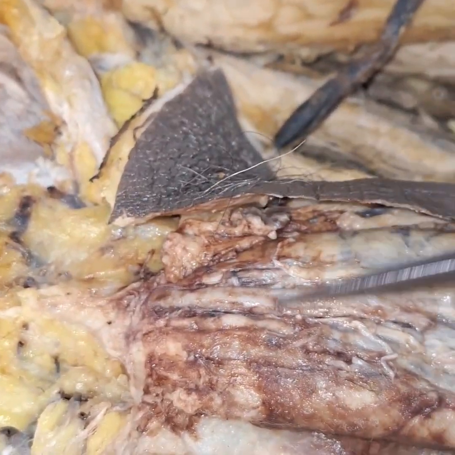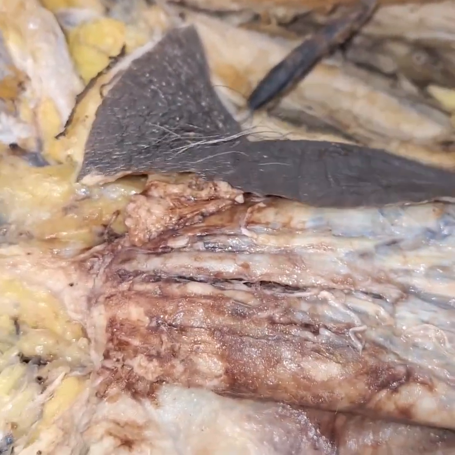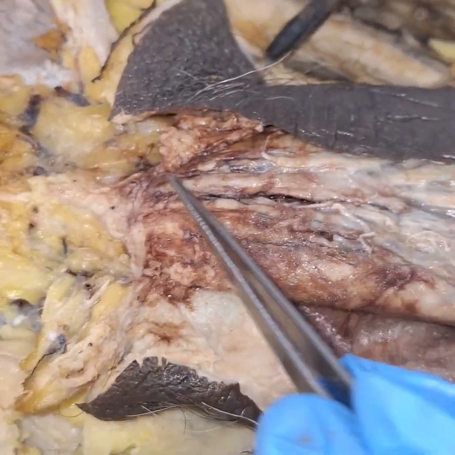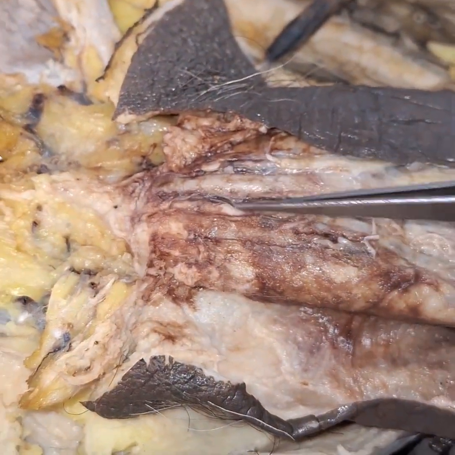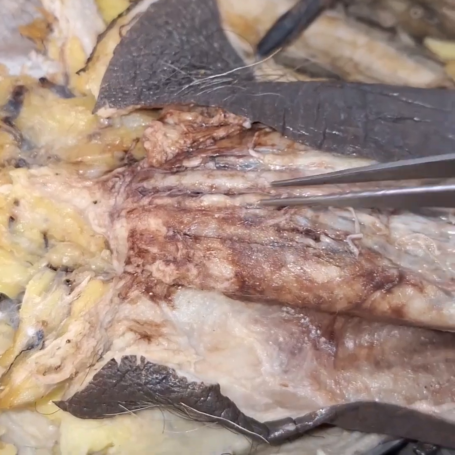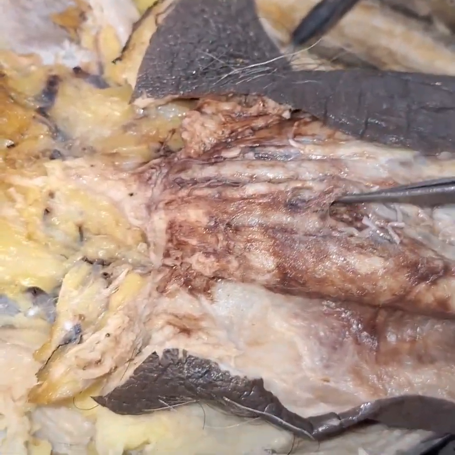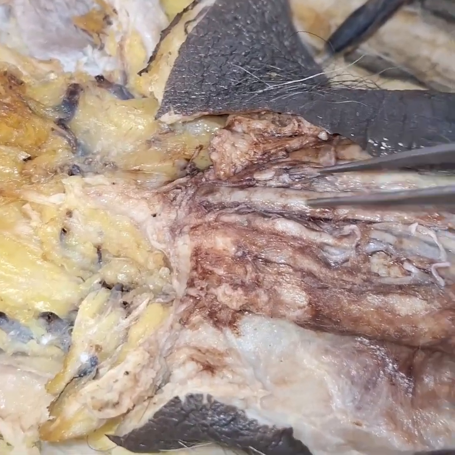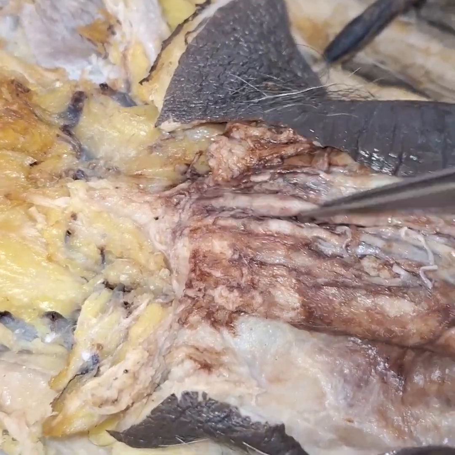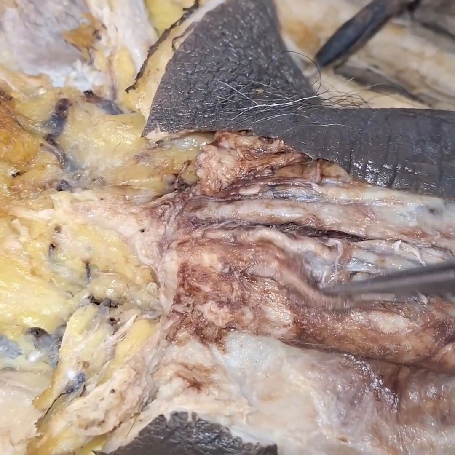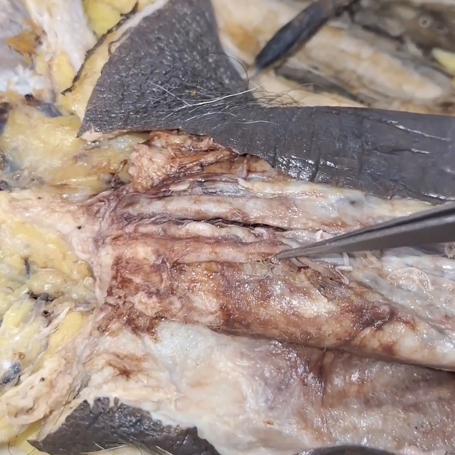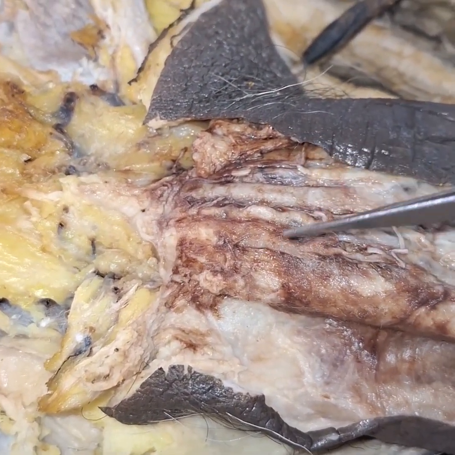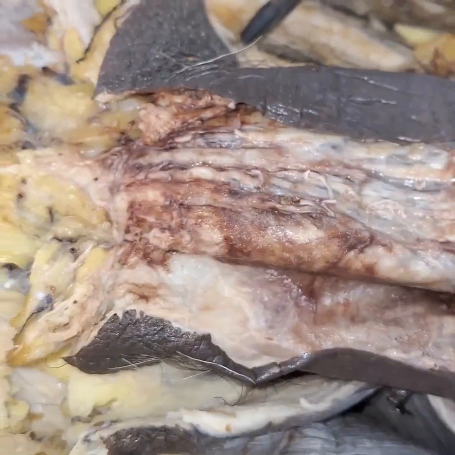Then what we have is the deep dorsal vein of penis. You can see it lying dorsally. Then on either side there are two arteries, the dorsal arteries and the dorsal nerves. This is the deep dorsal vein, the deep dorsal artery, and then the deep dorsal nerve. So the vein lies medially, two arteries on either side, and lateral most structures are the two nerves.